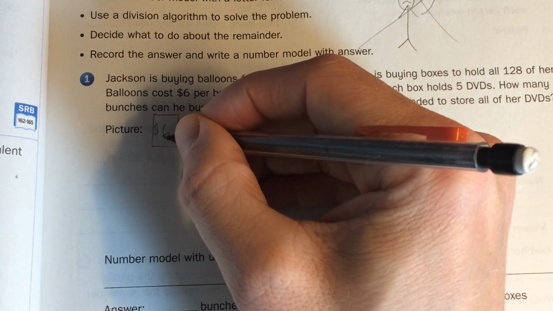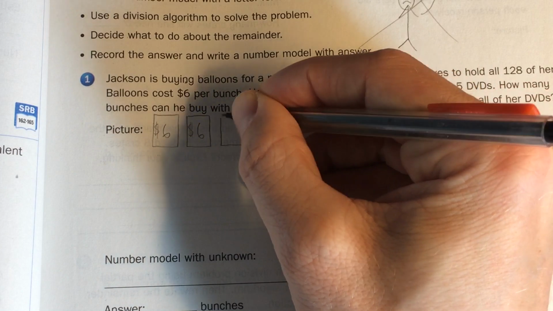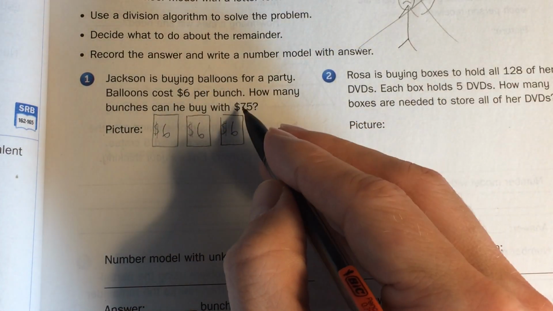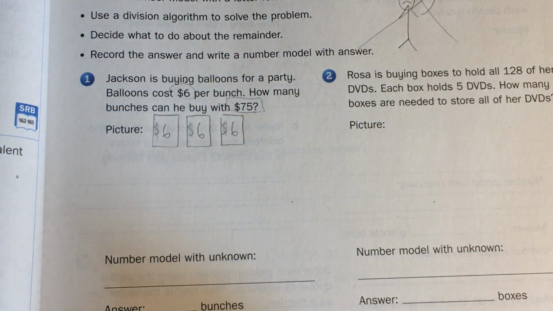But basically they want you to draw a picture that's going to show a visualization of this division problem. We're basically taking these $75 and we want to figure out how many $6 bunches we can buy.